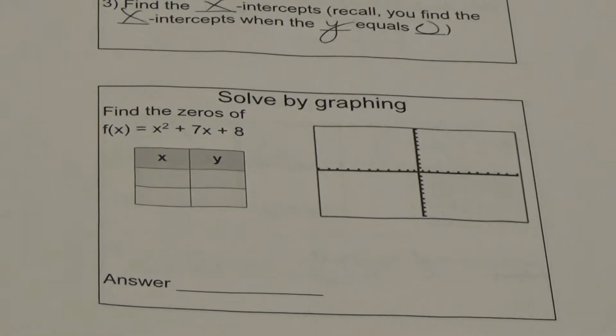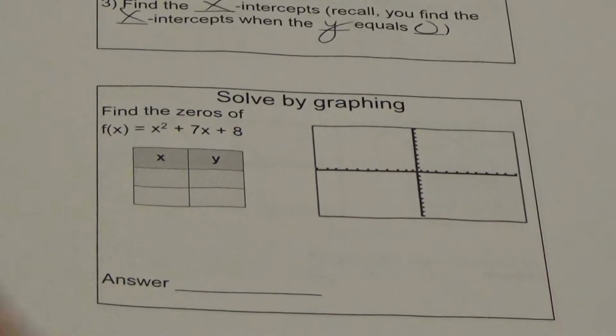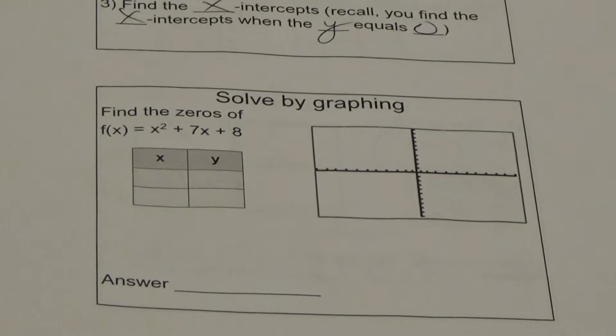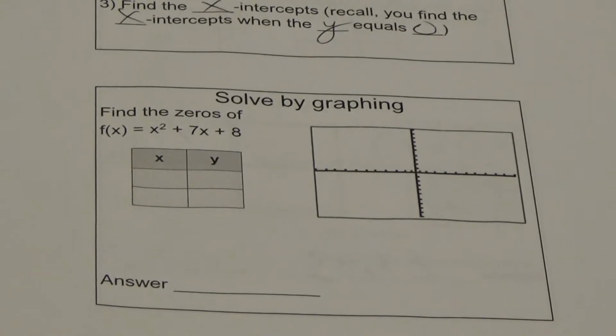So, one more problem. Do that one. Put the graph, fill in the table, tell me what your answer is. Pause the video. When you're done, unpause, check the answers, then you'll be ready to go over the work for this problem.